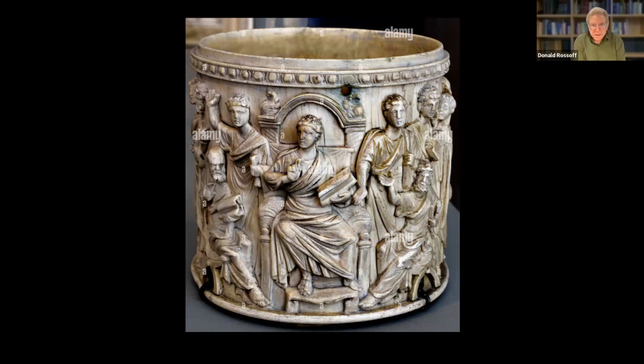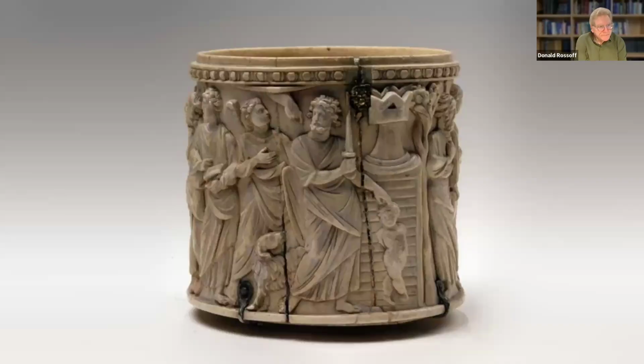We see Jesus with his gang, and of course he's on the throne, and everybody is gathered around him. So that's this side of the Pyxis. Here's the other side. Again, the binding of Isaac.